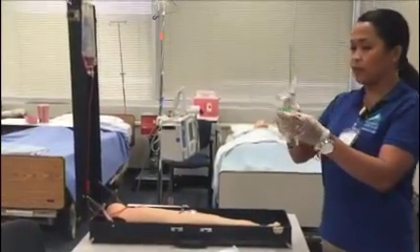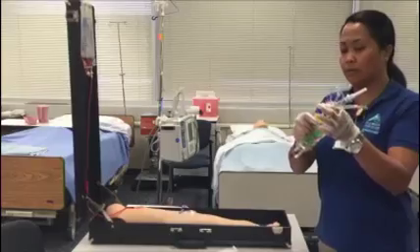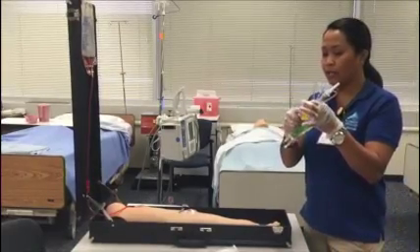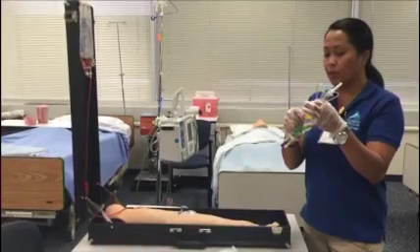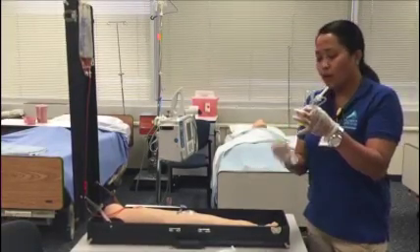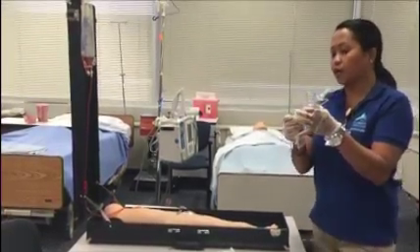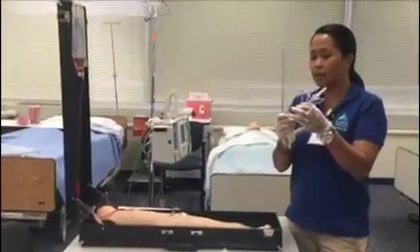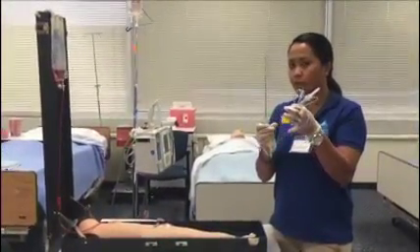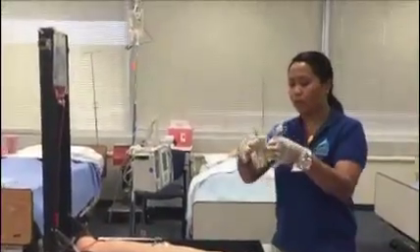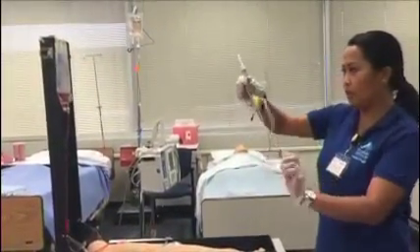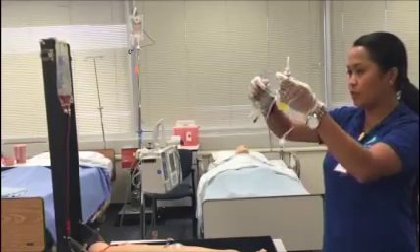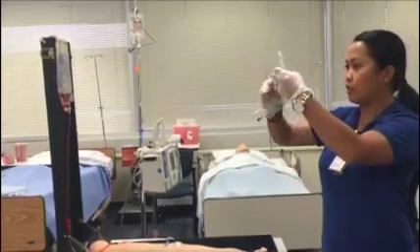I already taped the documentation on the tube, so the other nurse knows the name, the date, and the time that I'm using this tube line. All right, I'm taking the two ends of the lines to make sure this is still sterile. Make sure nothing's touching it.